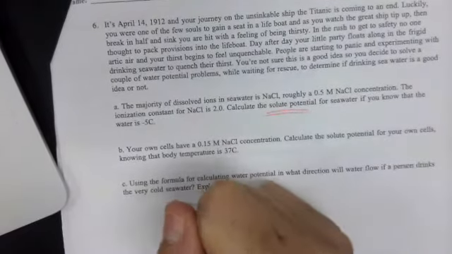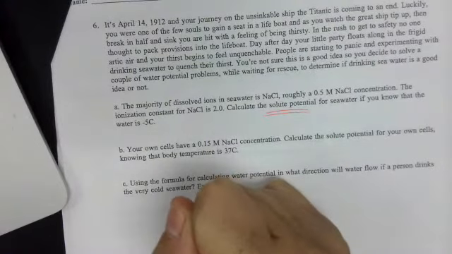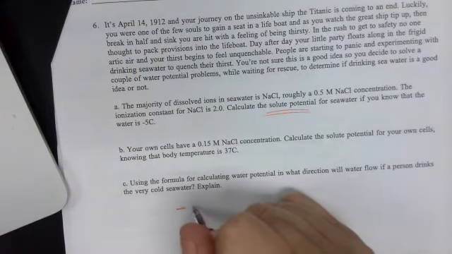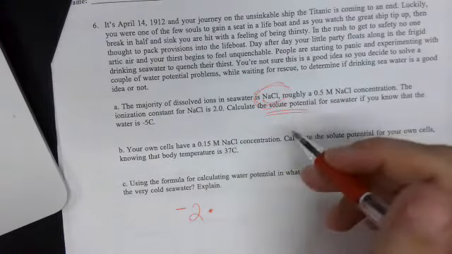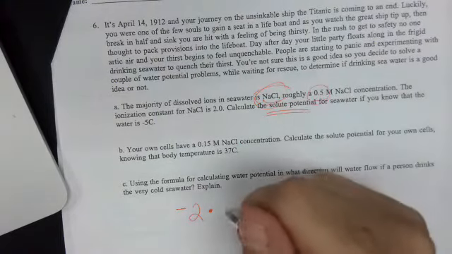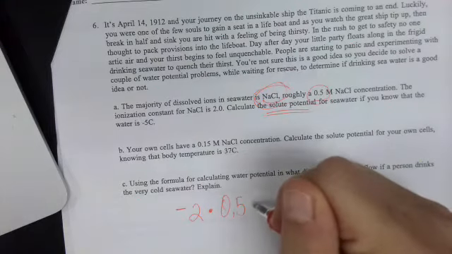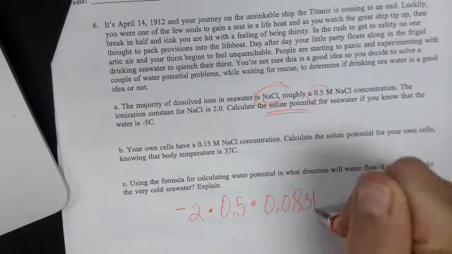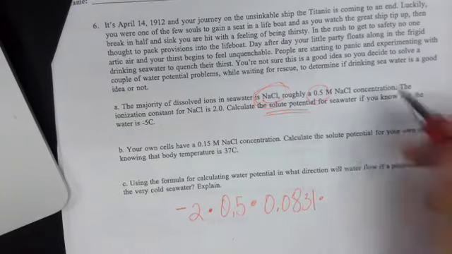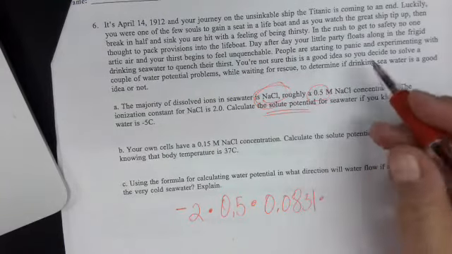So it's going to be a negative 2 because it's sodium chloride times our molar concentration 0.5 times our pressure constant 0.0831 times our temperature in degrees Kelvin.